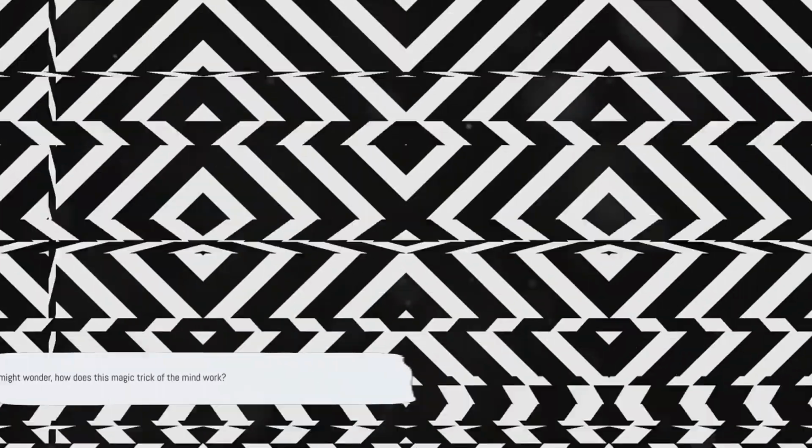Now, you might wonder, how does this magic trick of the mind work? Let's delve into the fascinating realm of optical illusions. They're not just simple tricks, but rather intricate deceptions that reveal how our brain interprets visual signals. You see, our brain constantly processes a flood of information from our eyes. Sometimes it needs to fill in the gaps based on past experiences, creating what we perceive as reality.